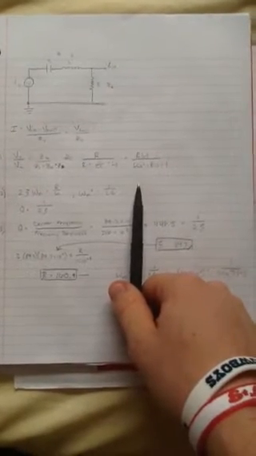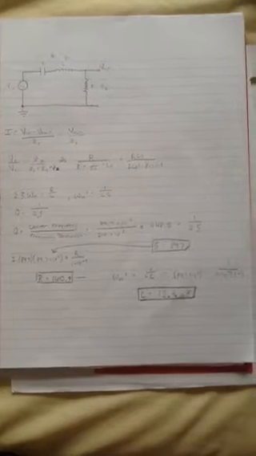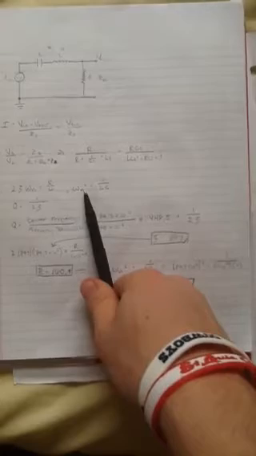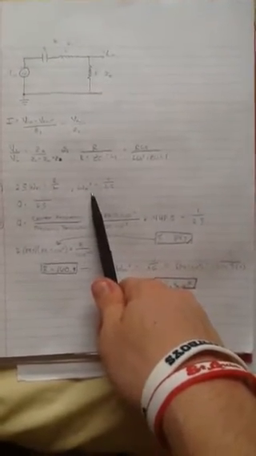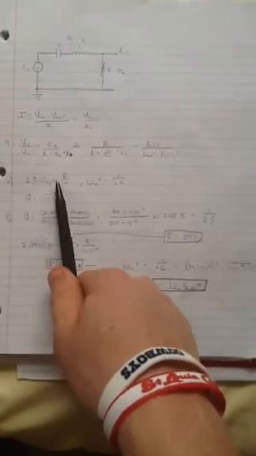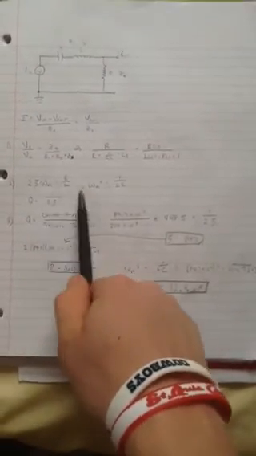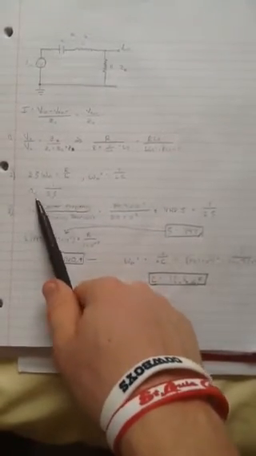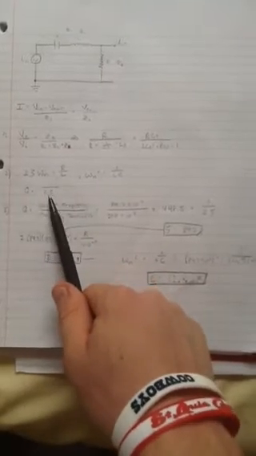Number 2 says from the transfer function you obtained in part 1, obtain the natural frequency, damping ratio, and quality factor. Okay, so our natural frequency squared equals 1 over LC. So you could just take the square root of 1 over LC, and it gives you the natural frequency. And then to find the damping ratio, 2 times the damping ratio times omega, the natural frequency, equals R over L. So by doing some algebra, you'll be able to find that. And then the quality factor is Q equals 1 over 2 times the damping ratio.